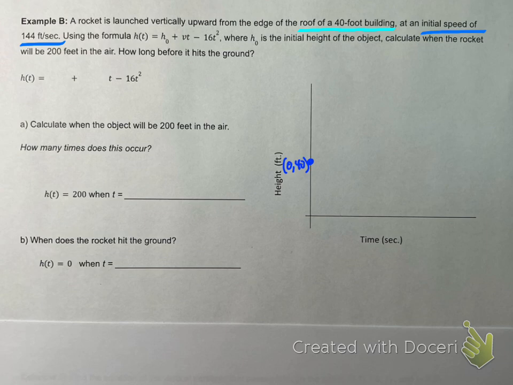Okay, so they gave us a formula. H of t is equal to h sub 0. H sub 0 is our initial height, so we know that that's going to be 40, can go in the first spot, plus the initial velocity, which is 144 times t minus 16t squared.